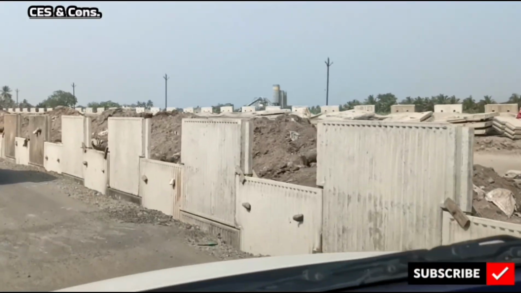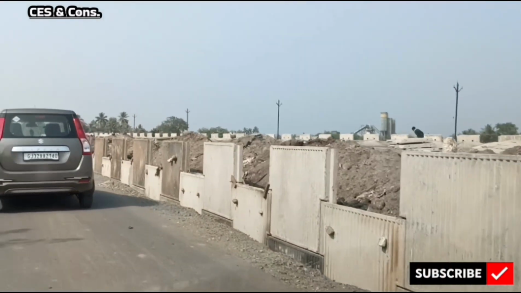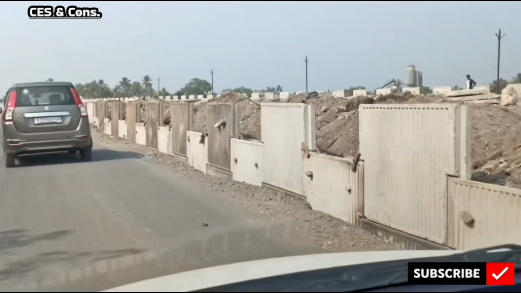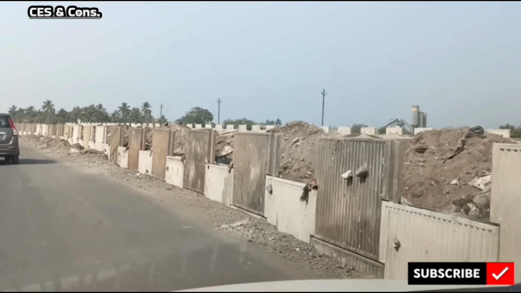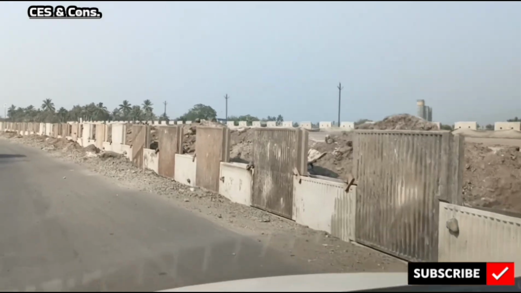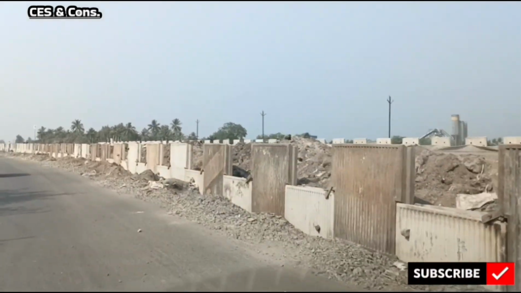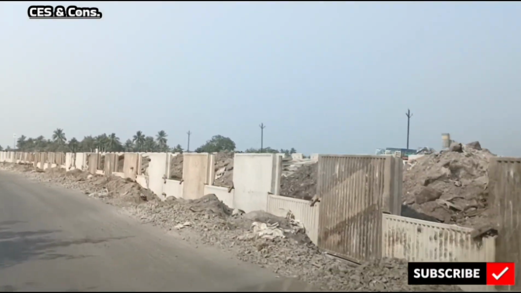Number 5, environment friendly. Uses locally available backfill materials. Number 6, ease of maintenance. Simple inspection and repair compared to massive RCC walls. Number 7, high load capacity, capable of supporting heavy embankments and bridge approaches.